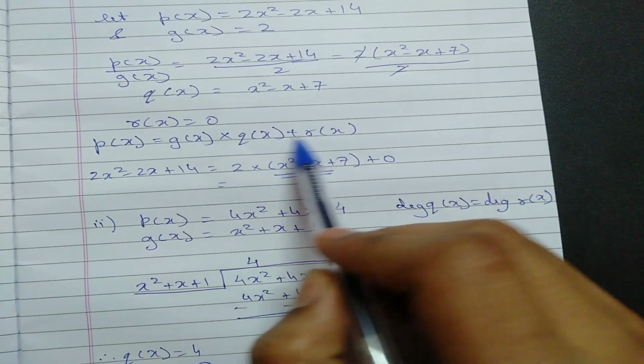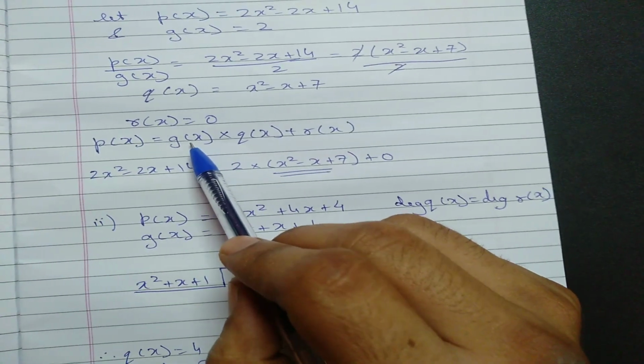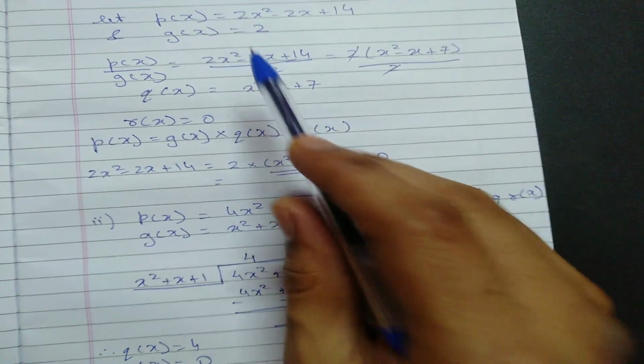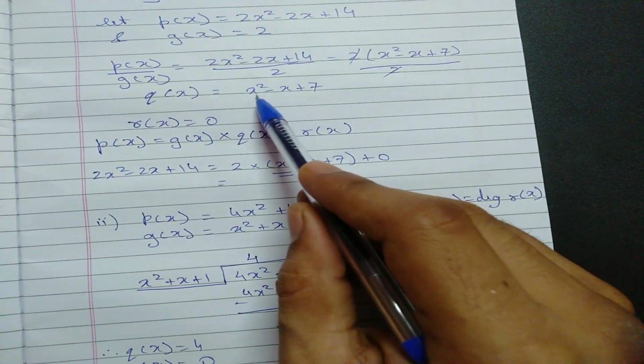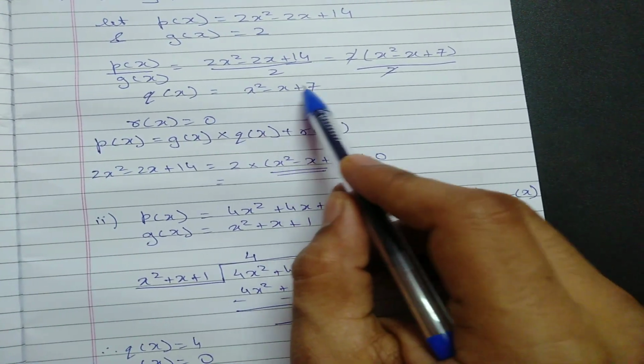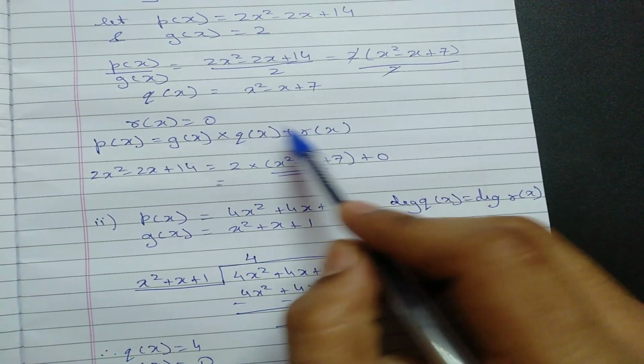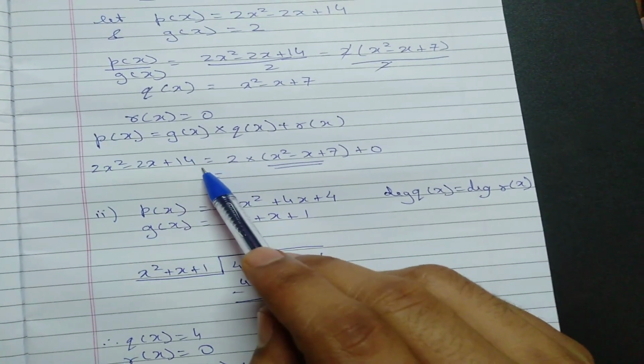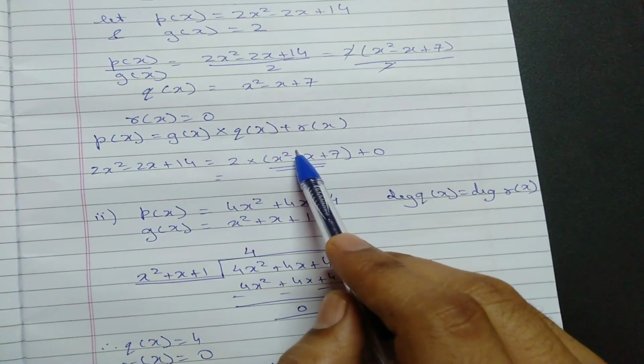Now we can verify the division algorithm. If you multiply g(x), which is 2, by q(x), x² minus x plus 7, and add the remainder 0, you get 2 times this, which is again p(x). Hence the division algorithm is satisfied.